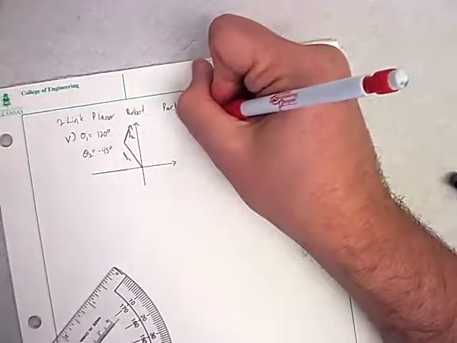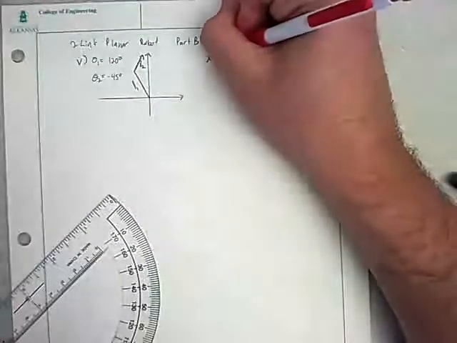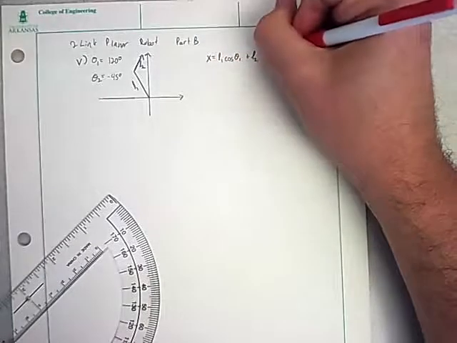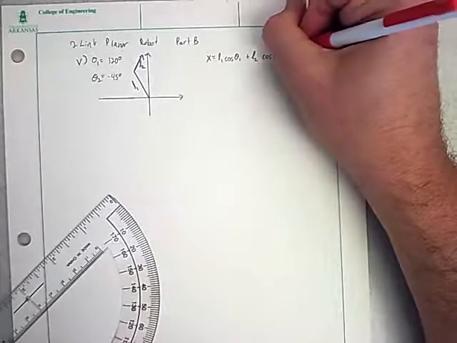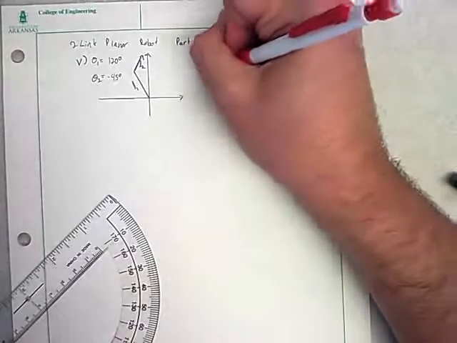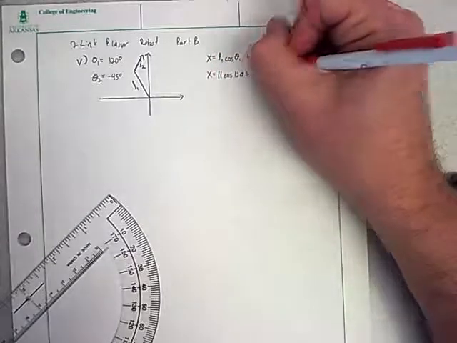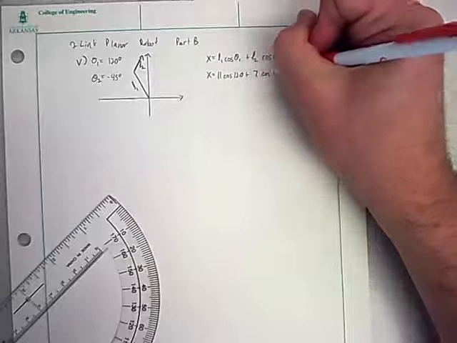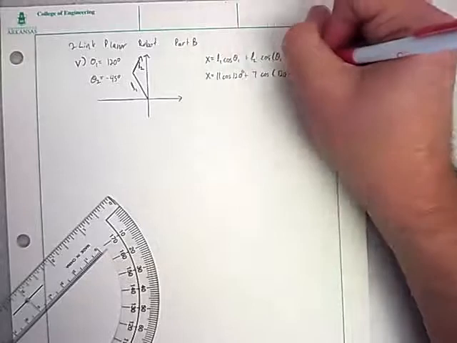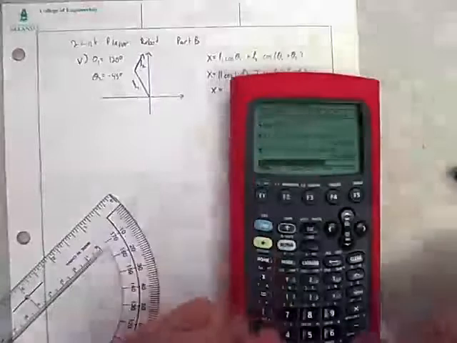Alright, so the x component, again, I'm going to rewrite the equation on this sheet, especially since we just lost it over there. Remember, x is L1 cosine theta 1 plus L2 cosine of theta 1 plus theta 2. So it's 11 times the cosine of 120 plus 7 times the cosine of 120 minus 45 degrees. So let's put that in the calculator and see where our x ended up.